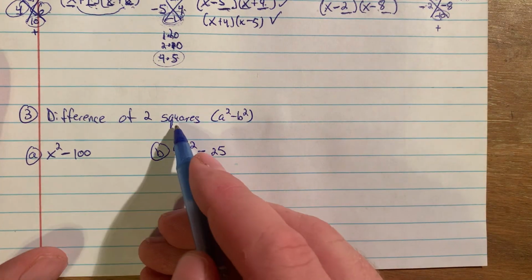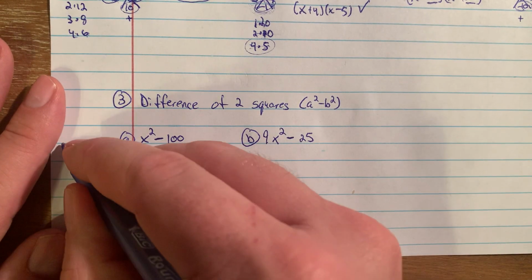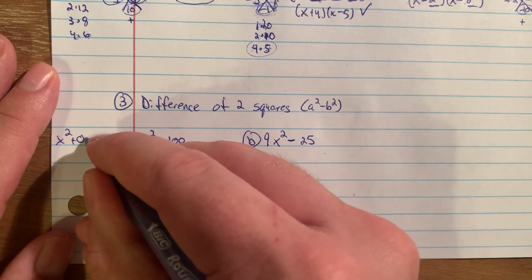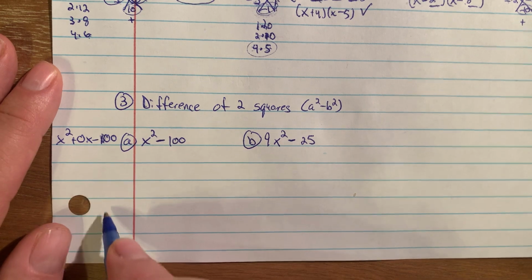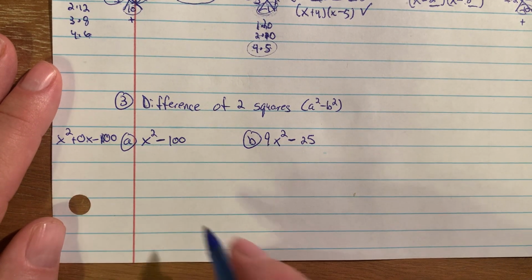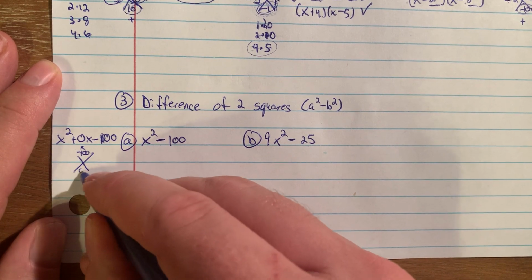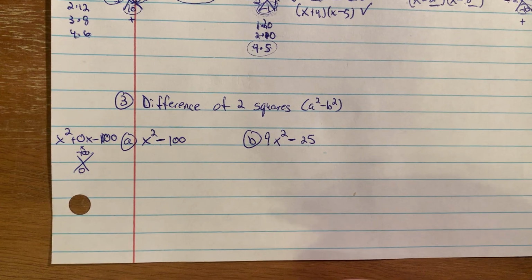The last is a special thing. Now, we could do this as a trinomial. We could think of this as x squared plus 0 x's minus 100. And you can think of it as being a trinomial with a middle term of 0. So it multiplies to make negative 100. That adds to be 0. But here it's helpful to think of how you're going to add to be 0.